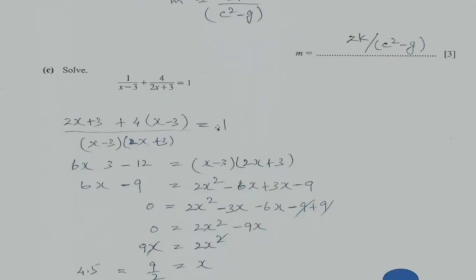This one multiplied by 1 coming like this. Then we have to expand this. 2x squared minus 6x plus 3x minus 9. 2x squared, here it is minus 3x minus 6x minus 9, this one plus 9 equals 0.